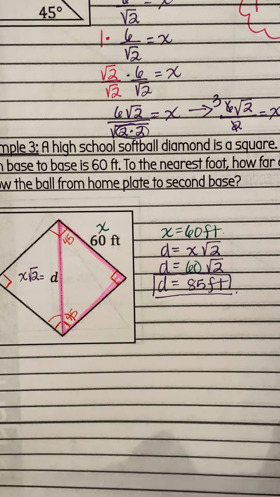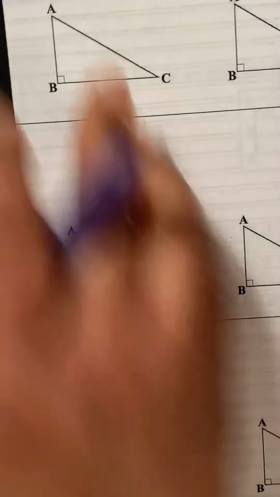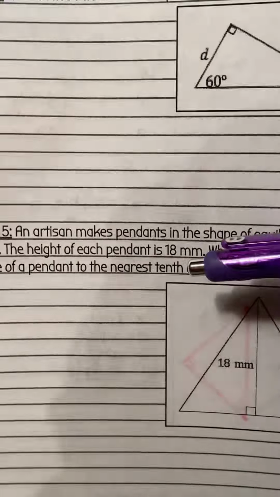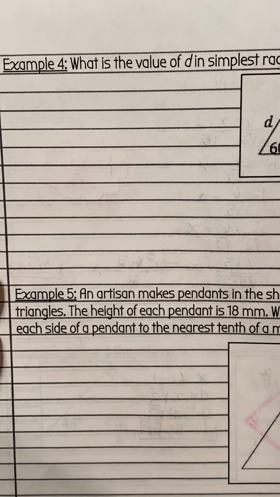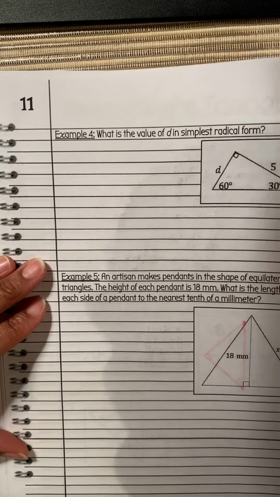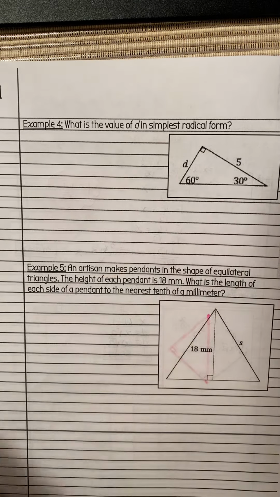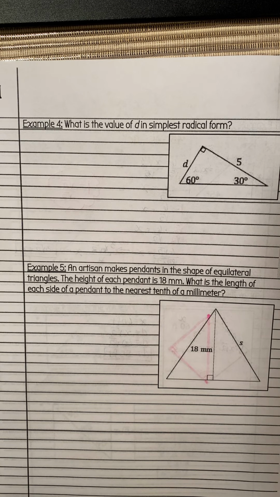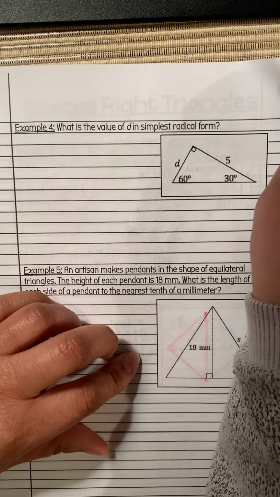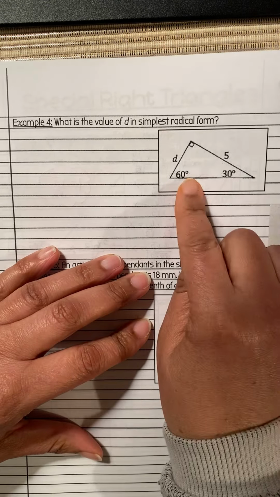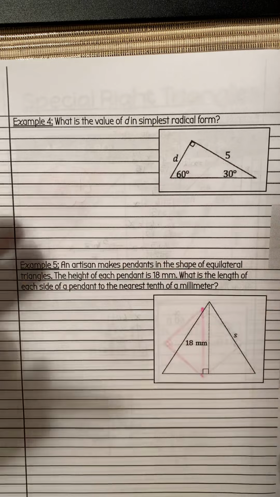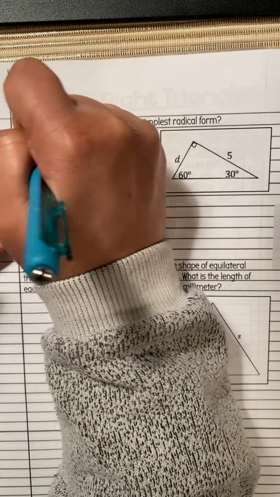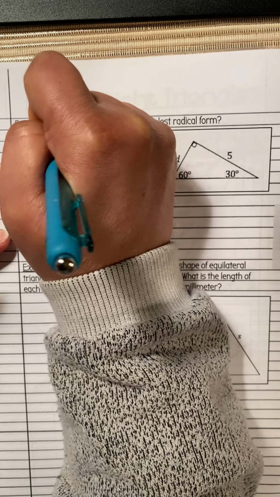All right, let us move to the next example. All right, example 4. We're getting to the finish line. Let's zoom out a little. So example 4, we want to know what is the value of d in simplest radical form, okay? So now we have a 30, 60, 90 triangle. So with our 30, 60, 90, remember we have a short leg. I'll just write up here, this is 30, 60, 90 degree.